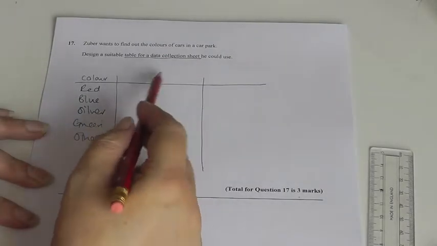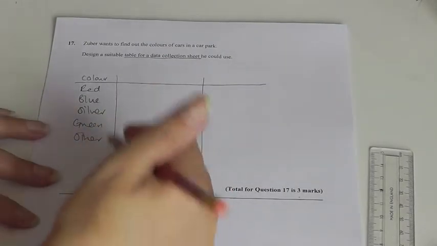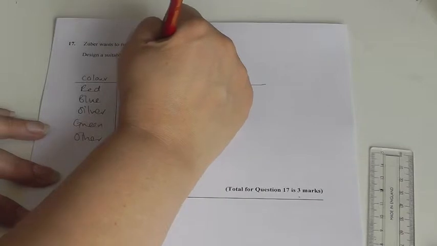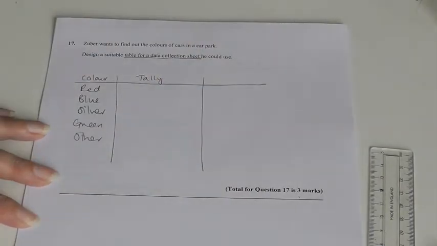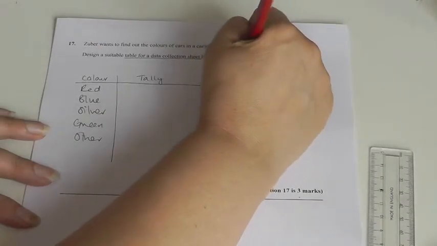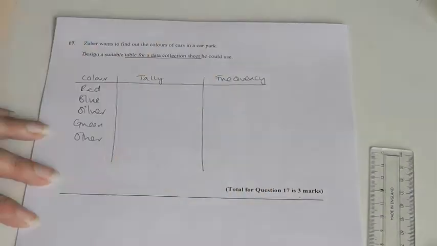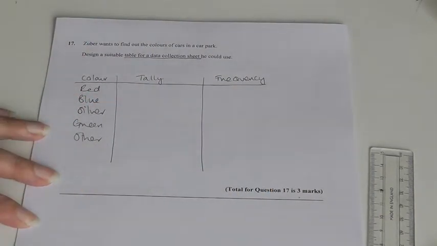The centre you want to be filling in quickly as you're wandering around, and that's where you need your tally. And the last column, once you've finished counting the cars and you want to know, is your frequency column. This would enable Zuba to go and do a fantastic job of counting the cars and their different colours.